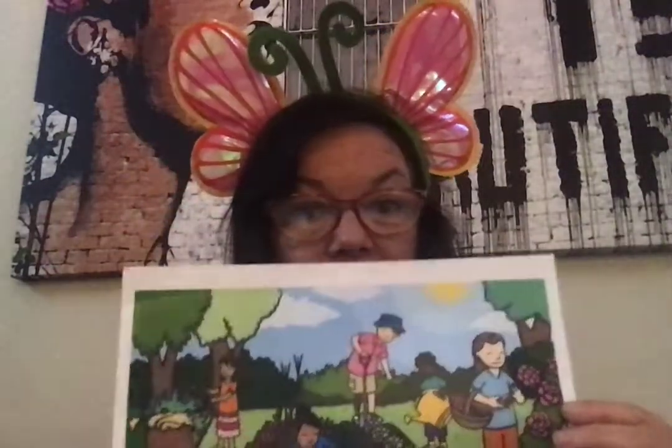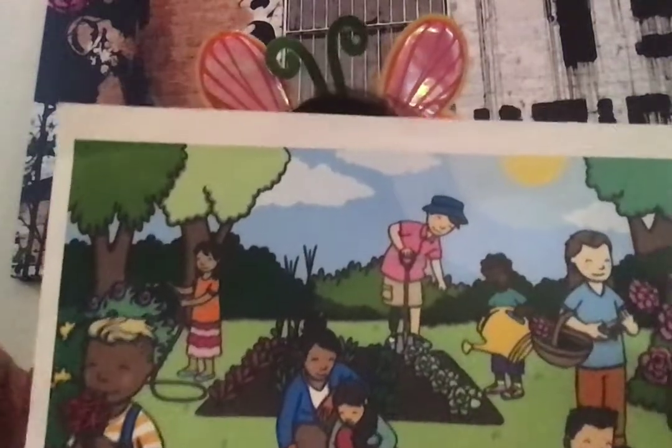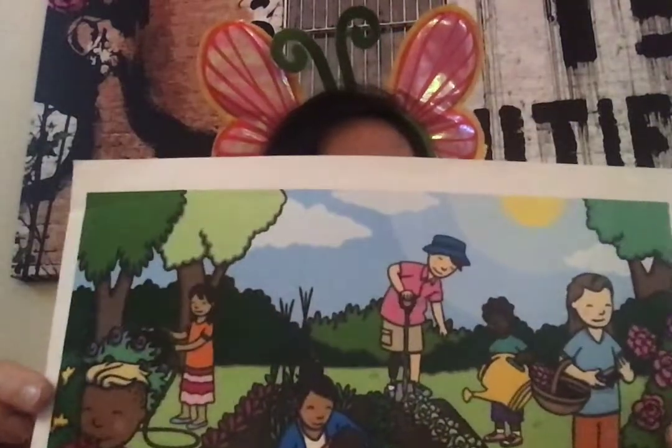What kind of vegetables would you find in a garden? Maybe some carrots, some broccoli, pumpkins, tomatoes, all kinds of things. So springtime is a time to plant our gardens, and then our gardens will grow until the end of summer, and then we can pick the fruits and vegetables that we've been tending to for all this time.